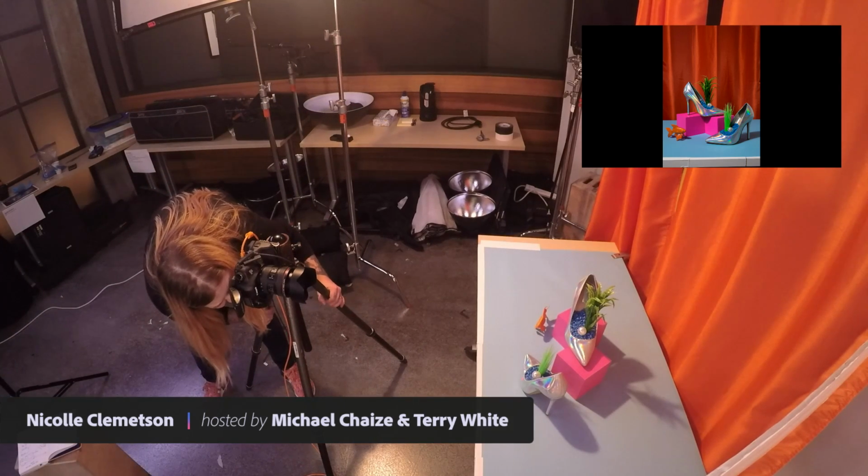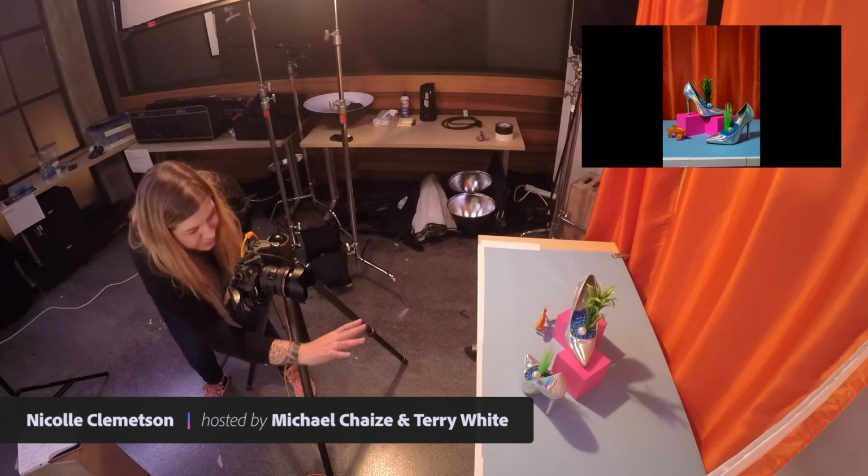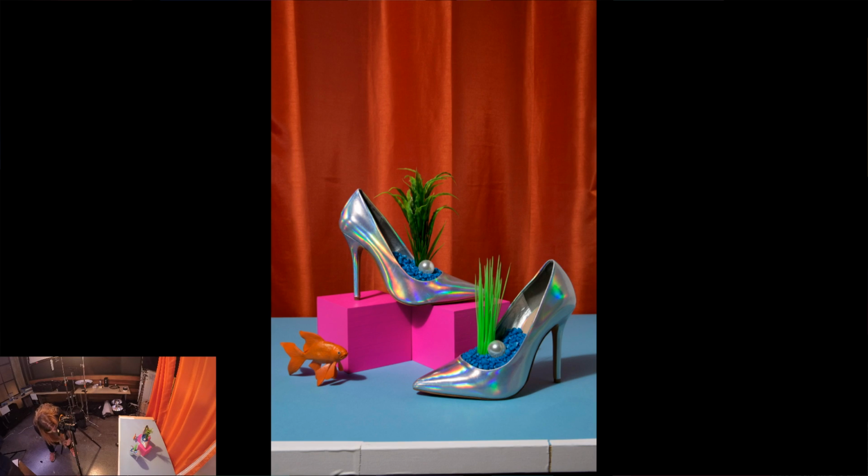So, alright, I'm really digging the composition. I'm loving how these little grass things in front are covering up the toe on the other shoe, because it makes that shoe in front look more important, if you will.